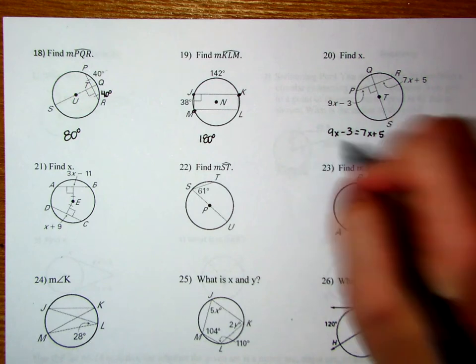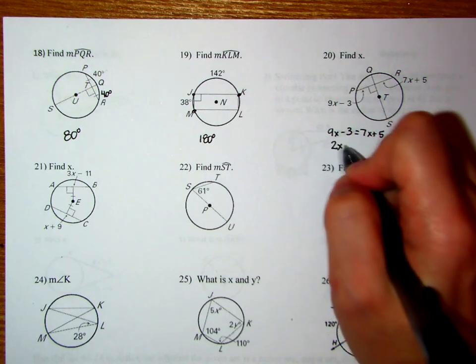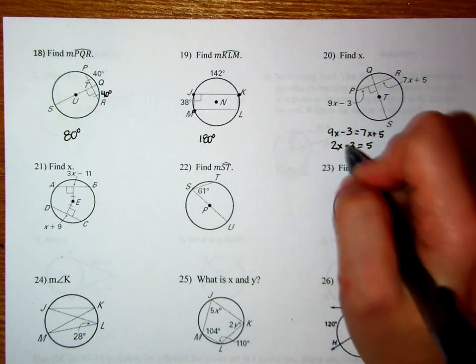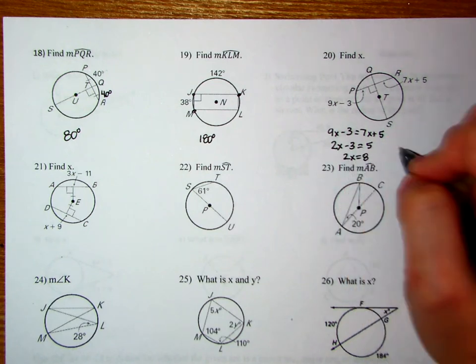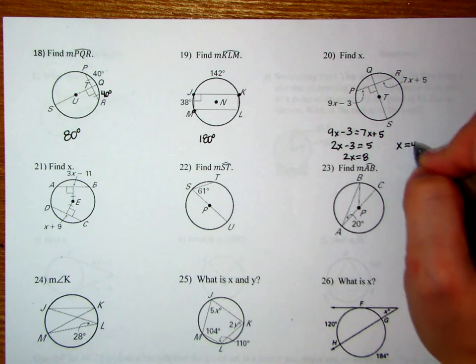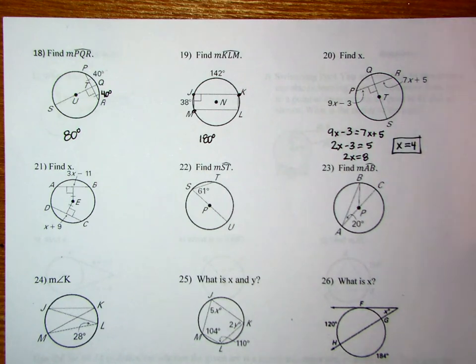So if I subtract 7x from both sides, I get 2x minus 3 equals 5. If I add 3 to both sides, 2x is equal to 8. If I divide both sides by 2, x is going to equal 4, which is what my goal was, to identify what x was.